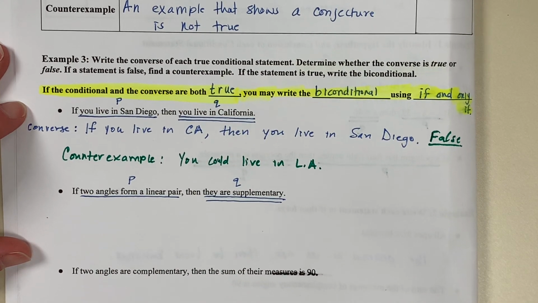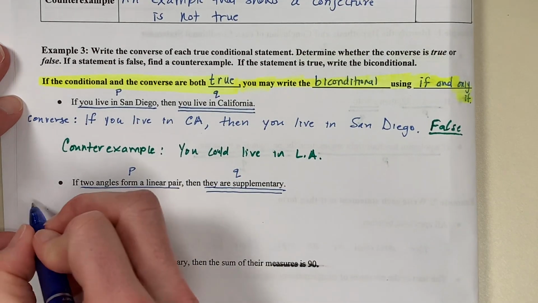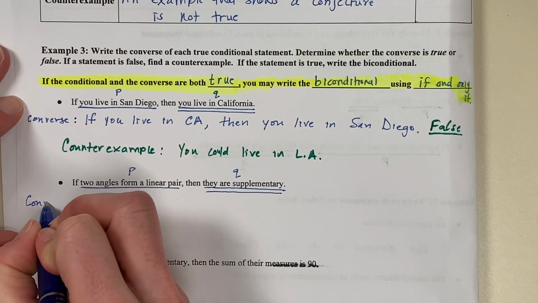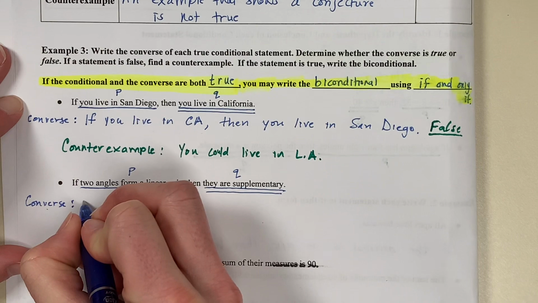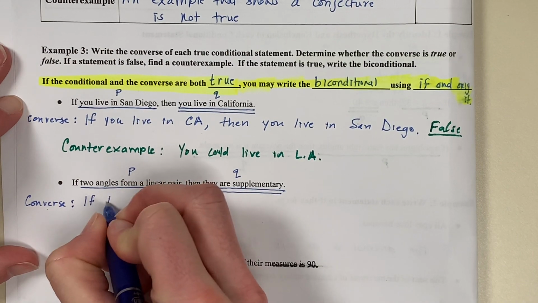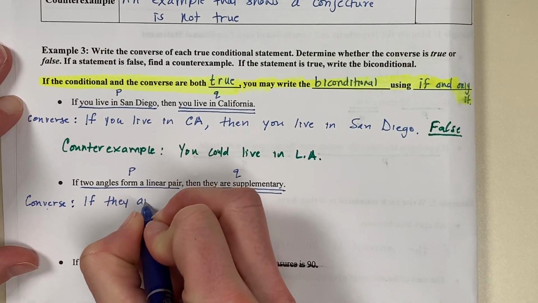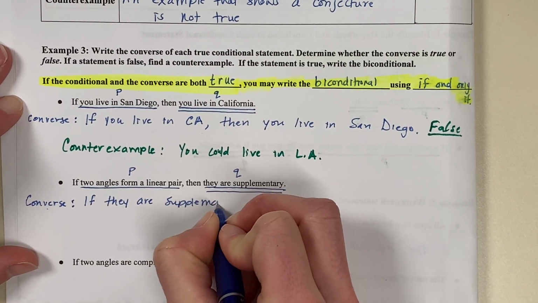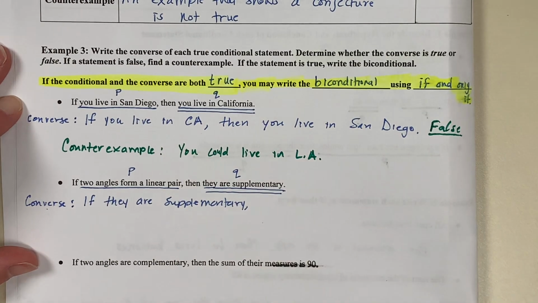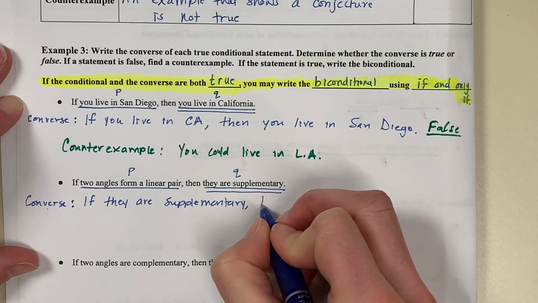Okay, so the first thing I need to do is write the converse. The converse of the conditional switches the if and the then. So if they are supplementary, then two angles form a linear pair.